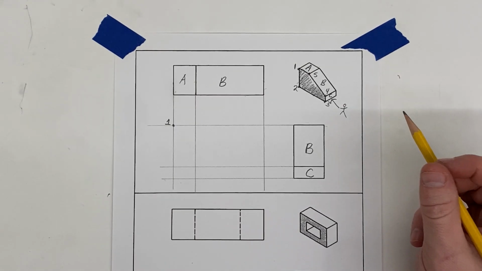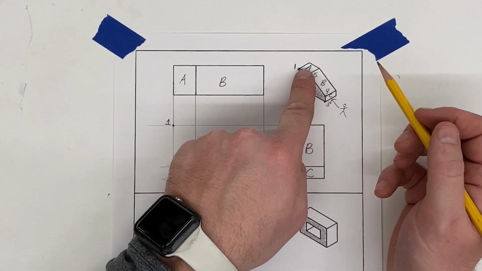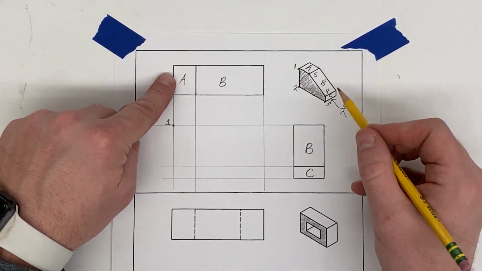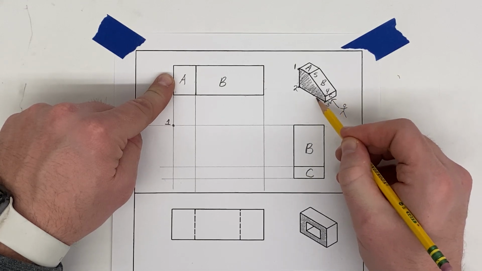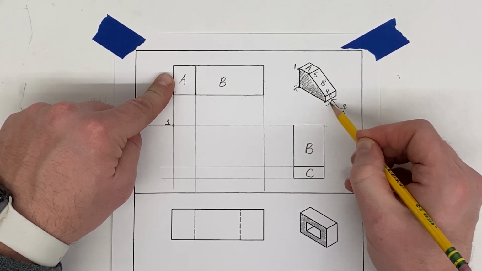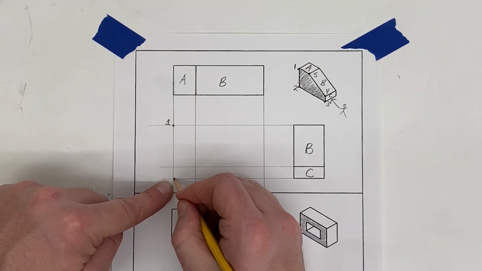Now, if you look at number 2, looking at the top view, it's all the way to the left of A. But now looking from the side view, it's on the bottom of C, if I was looking at it from over here. So I go to the bottom here, bring those lines together. There's number 2.